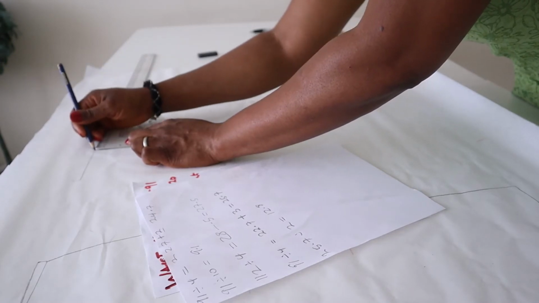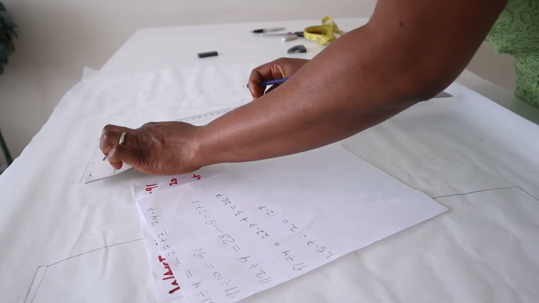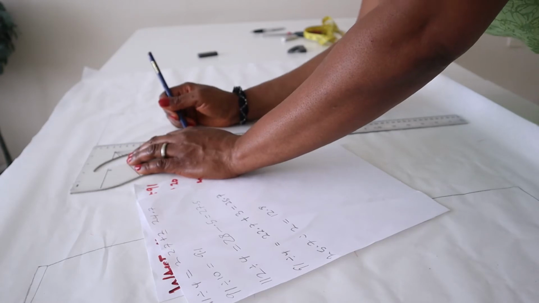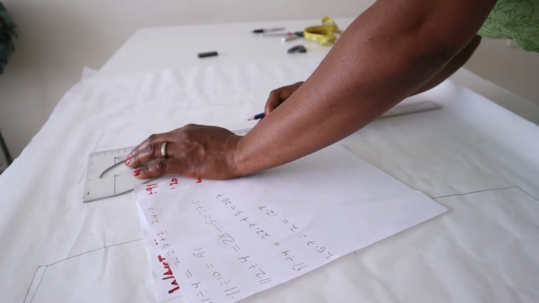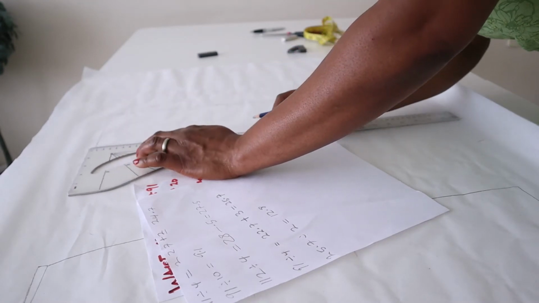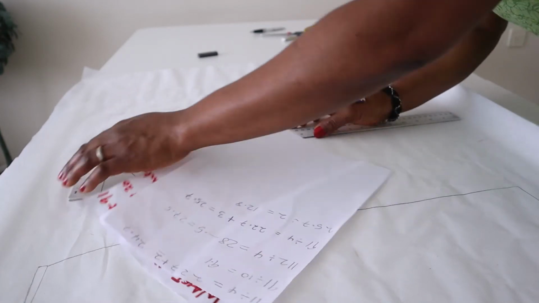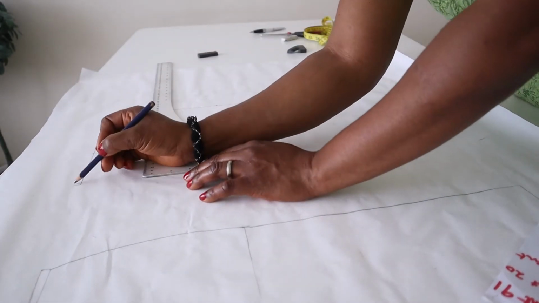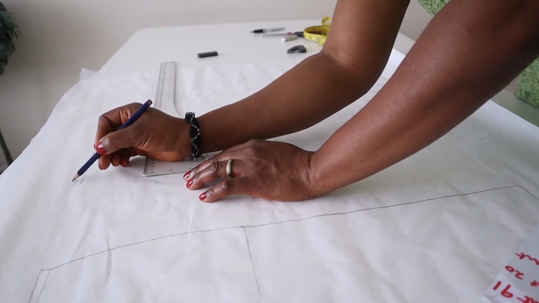We'll draw the dart here, 3 centimeters, with 1.5 in between. Then we'll make a straight line here of 15 centimeters long. Our dart is 15 centimeters long for the back panel. Then we'll bring this 1 centimeter line here and join it to the dart.